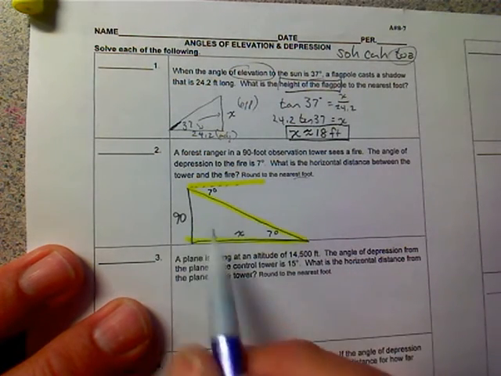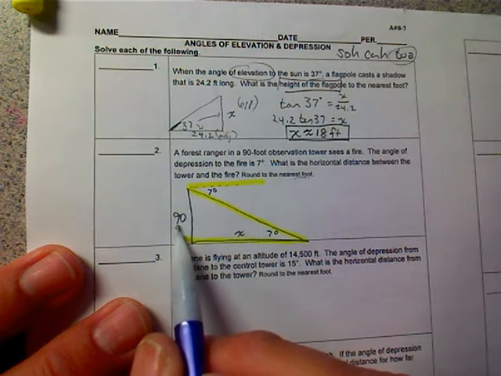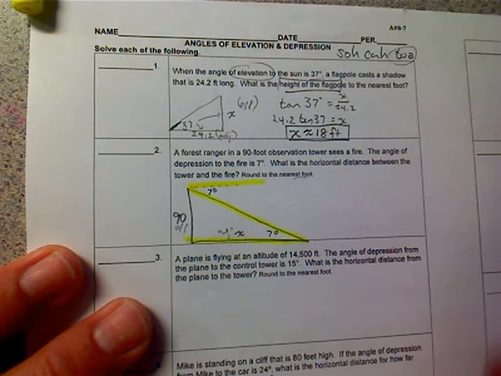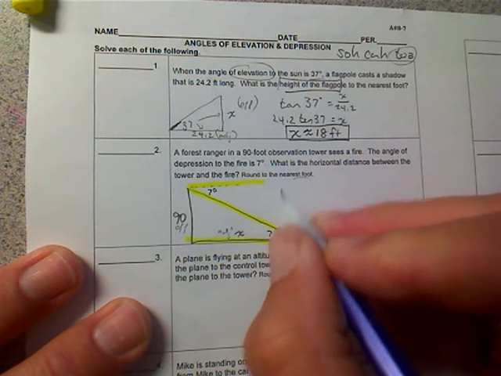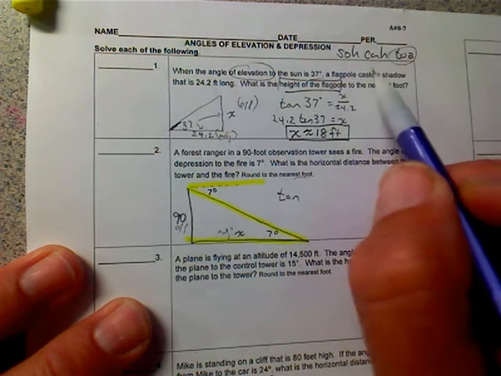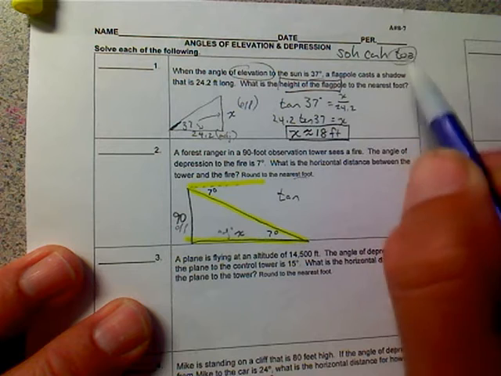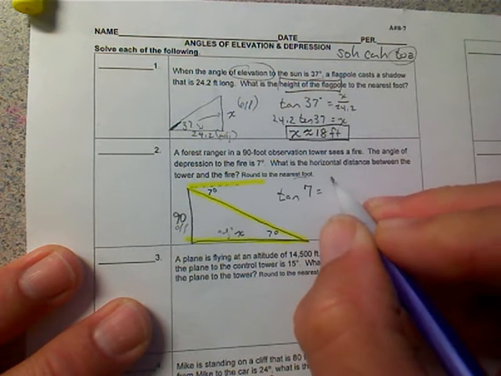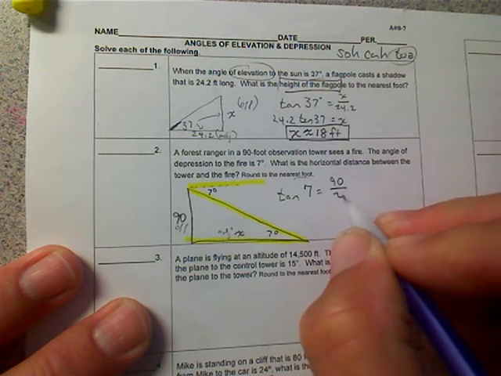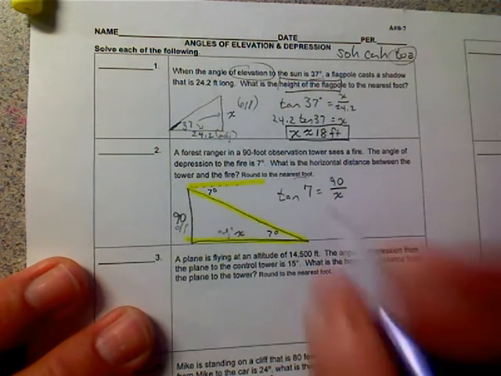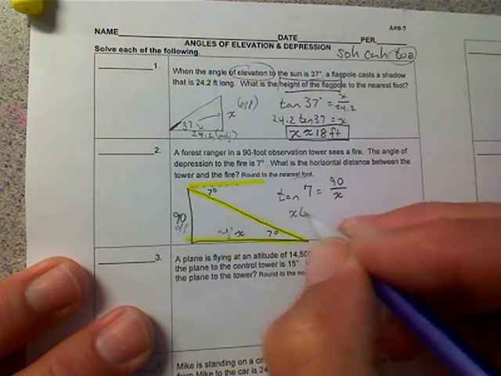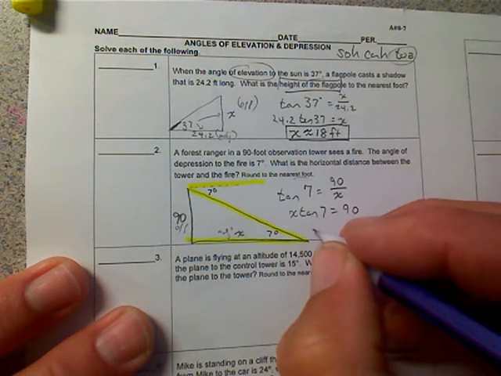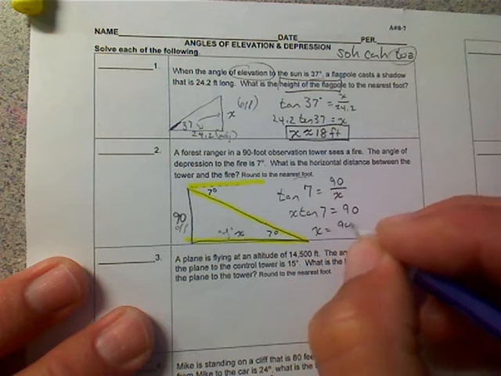So now relative to that 7 degrees, I've got the opposite side and the adjacent side. So again, I've got the tangent because it's opposite over adjacent right here. So the tangent of 7 degrees equals opposite over adjacent. Now this time I'll multiply both sides by x, and then I'll divide both sides by the tangent of 7.